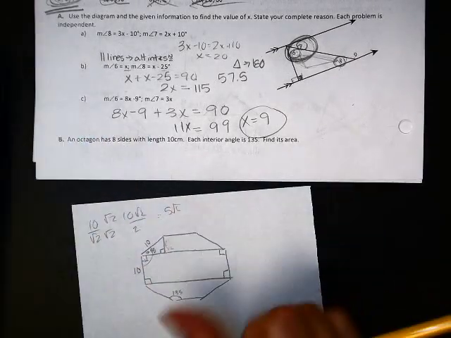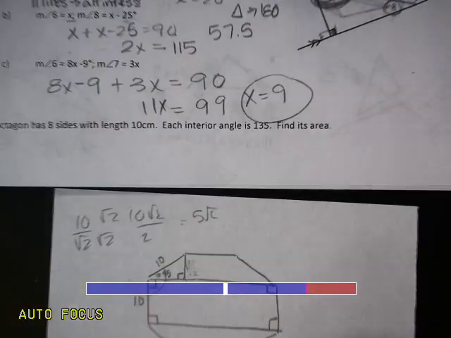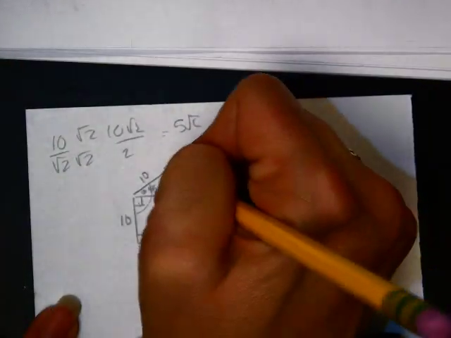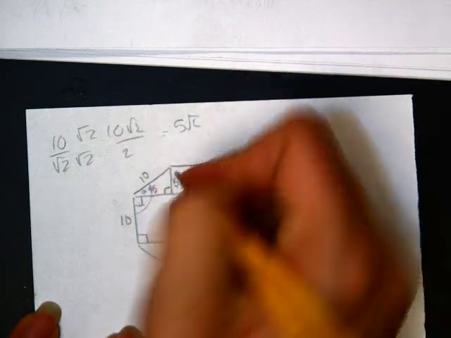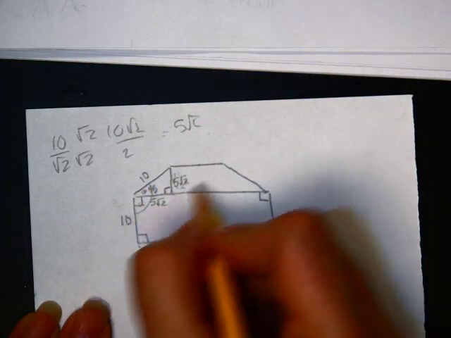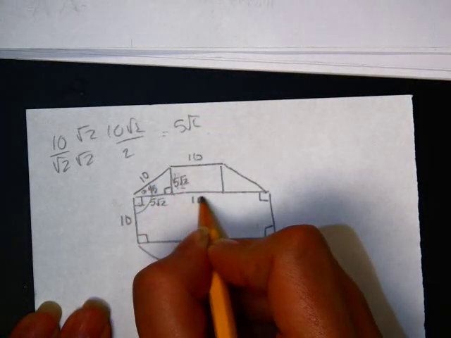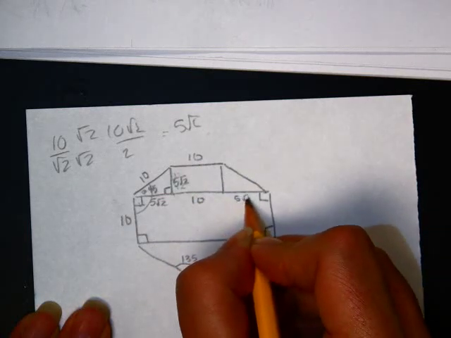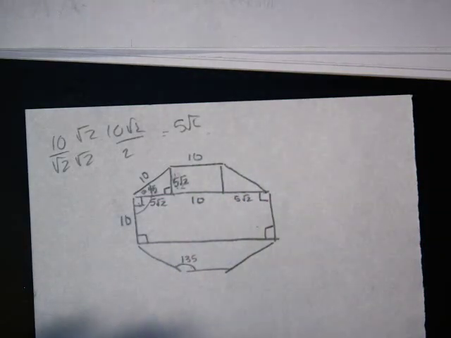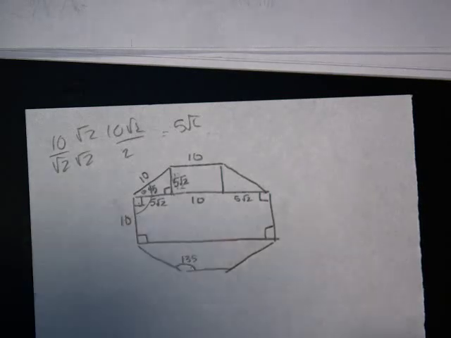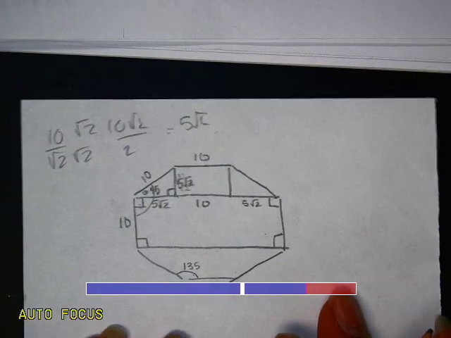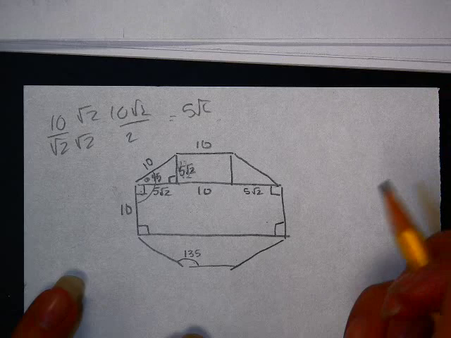So, I'll make this a little bit bigger. So this is equal to 5 root 2. This is also 5 root 2. This is 10. This is 10. This is 5 root 2. So, again, if you have an idea, stop, try to figure it out on your own. If not, go ahead and keep watching.